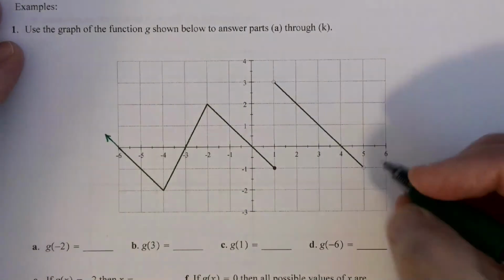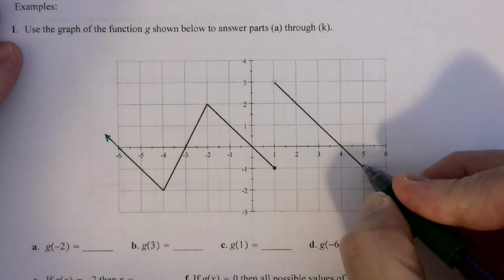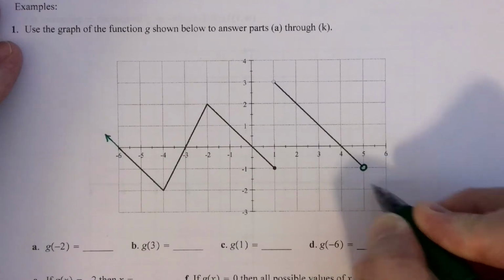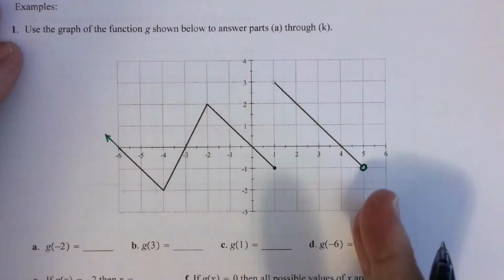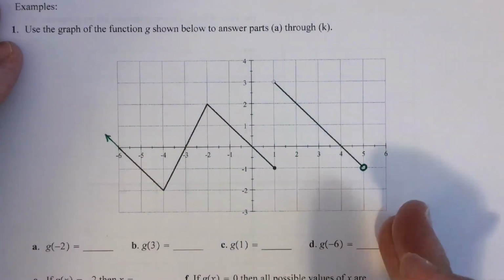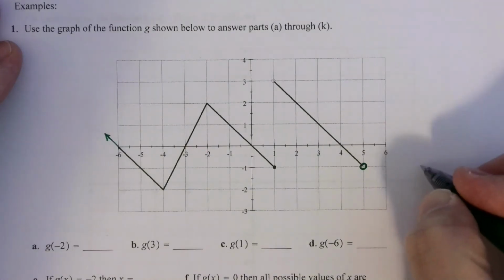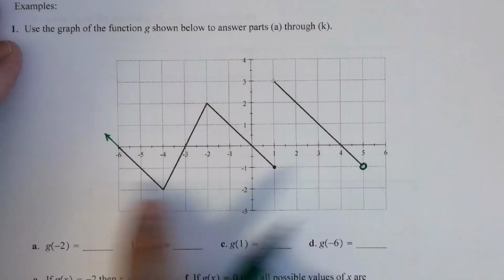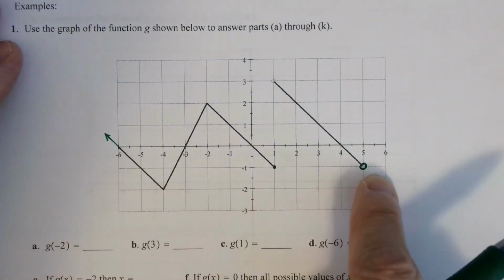Now, over here, notice it comes down, and this is what we call an open circle. We really exaggerate that open circle. We do not include that point on the graph. And in fact, there's nothing to the right anywhere here, and so the function ends there. Again, we're not going to say, hey, it picks up over here somewhere. We're not going to say that. It stops there. Going from left to right, it stops there.